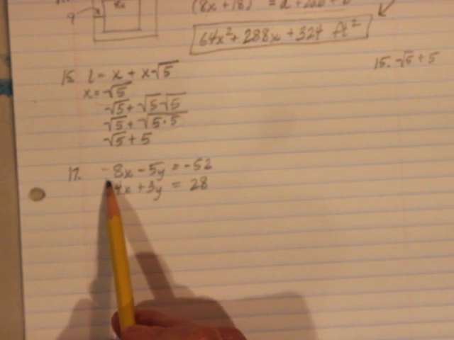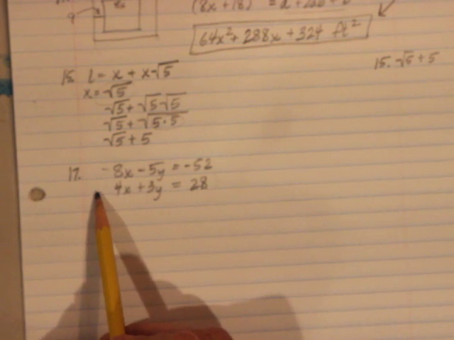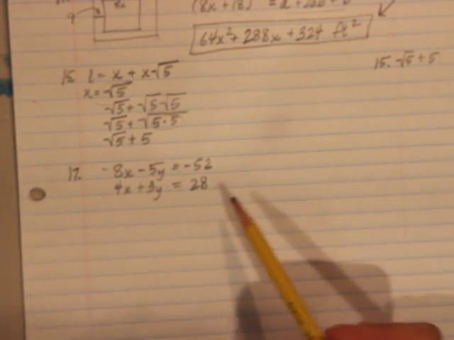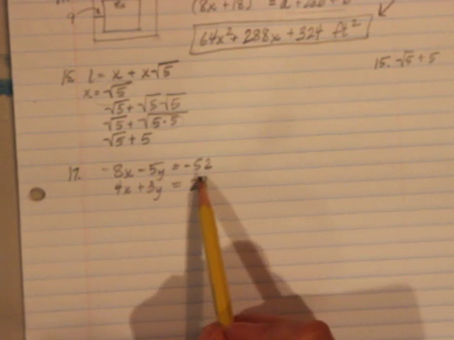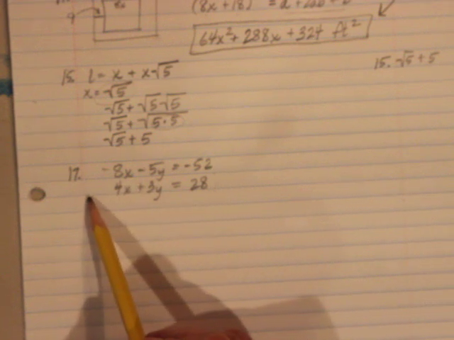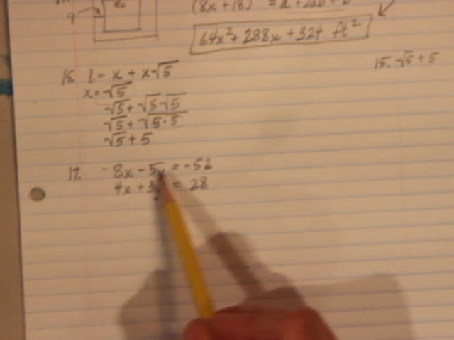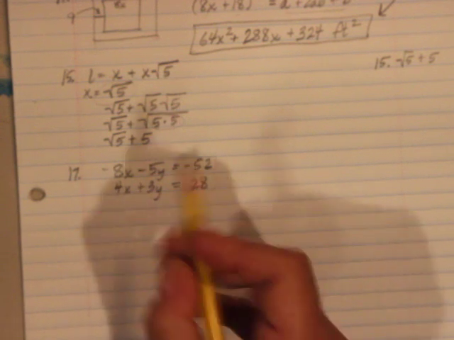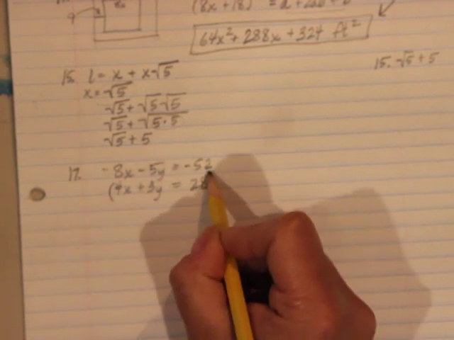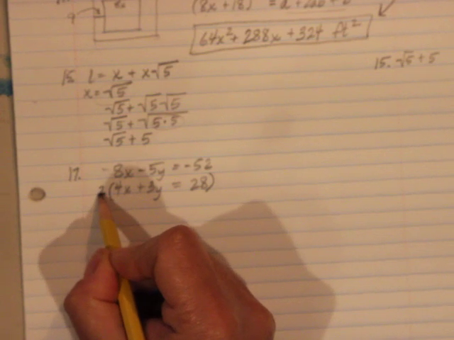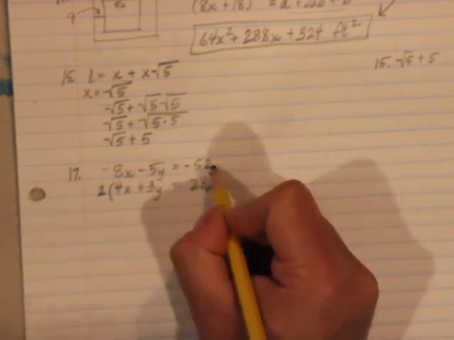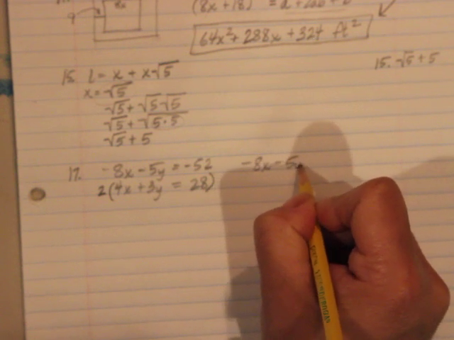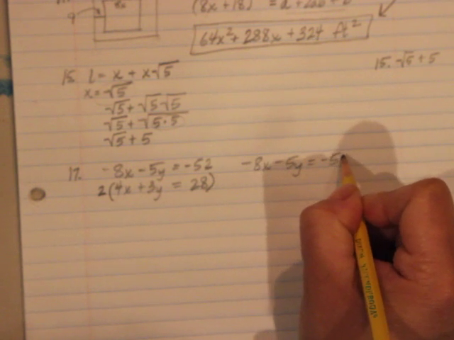Okay, I see two ways using elimination that I could deal with this. One is I can multiply this entire thing by 2, because then I'll have negative 8x and 8x, so those will cancel each other out. Or I can multiply this by 5 and this one by 3, so that these both become 15s. I'm going to choose the easier way and just multiply this whole entire thing by 2, so I save myself a step. That means I can leave this one alone. Negative 8x minus 5y equals negative 52.